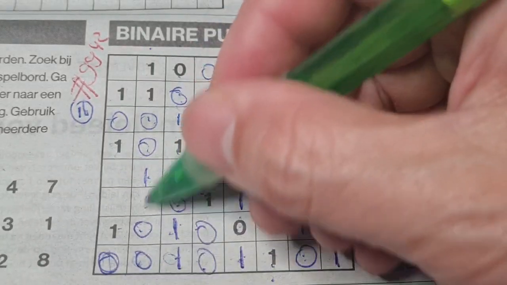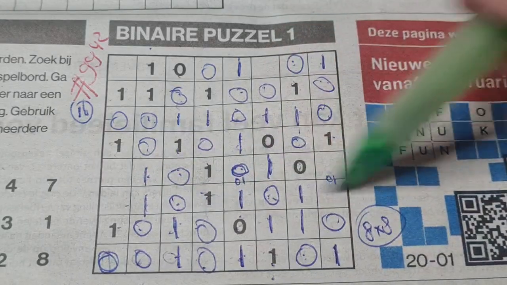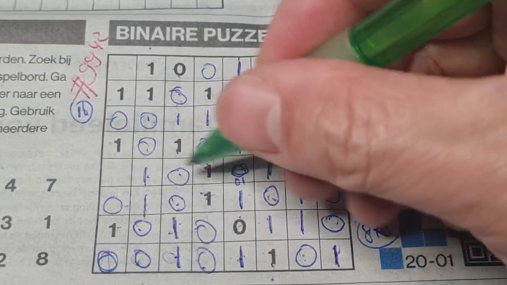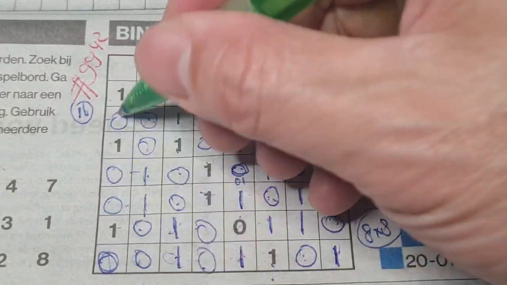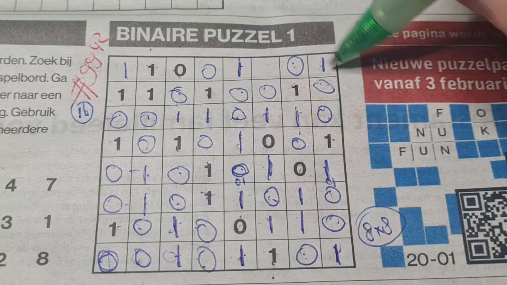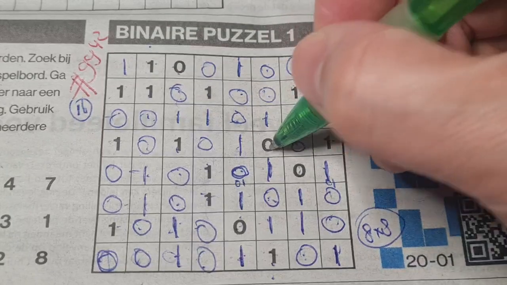Double O's, here one, there one. 4 ones we have here, so the rest are O's. Double O's, here one, there one. 4 ones we have here, so the rest are O's. 4 O's we have here, so the rest are ones. Double check, 1, 2, 3, oh, 4 ones, so the rest are O's. Double check, 1, 2, 3, 4.